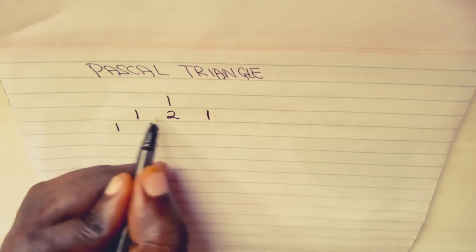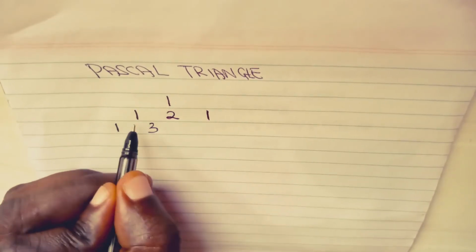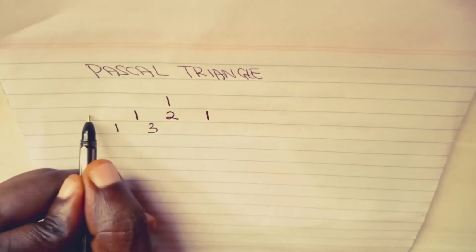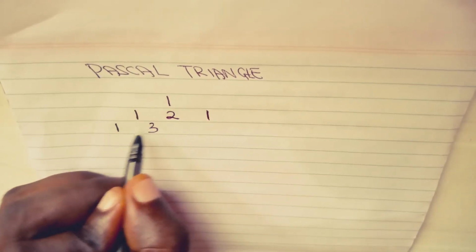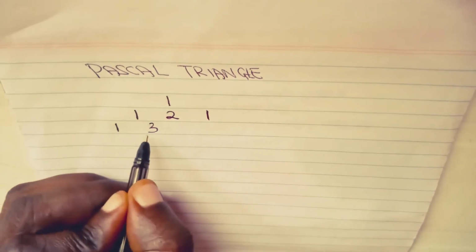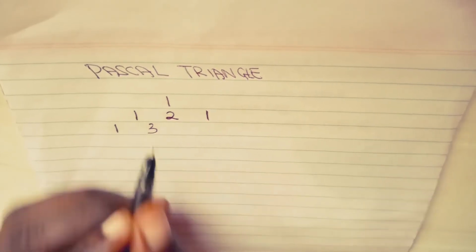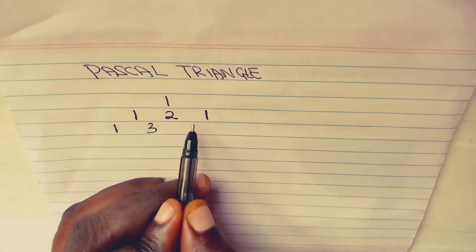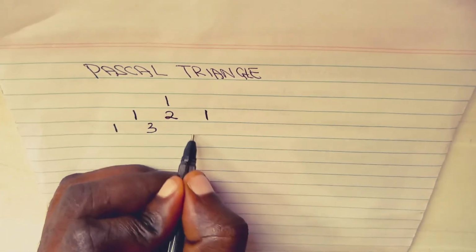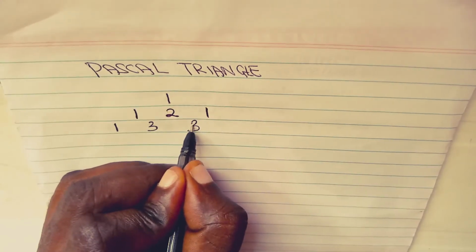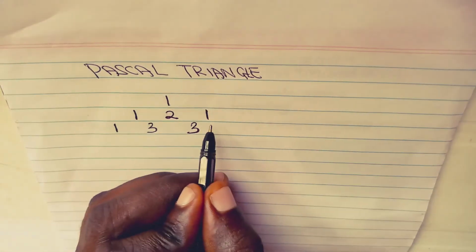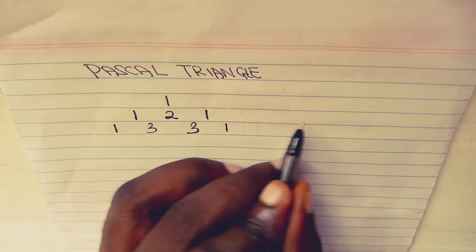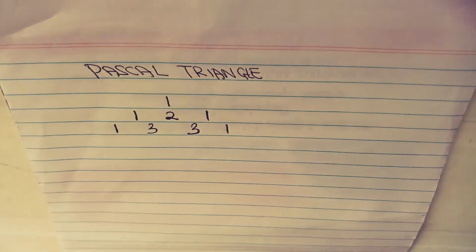My 3 is the sum of these two numbers. The sum of these two numbers gives me this. Something like nothing to 1 gives me this, and then it's in between nothing and 1. So the sum of these two numbers gives me this. And then the sum of these two numbers, 2 plus 1, will give me another 3, which is going to come in between them. Okay, and then 1 to nothing will give me another 1, which I'm going to write just in between 1 and nothing, and that gives me row 3.